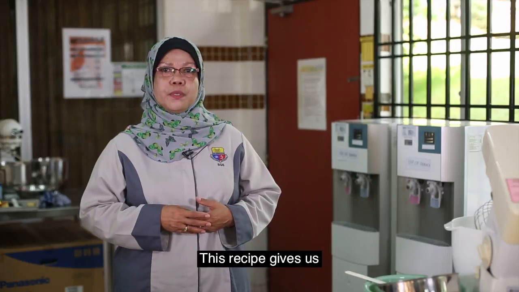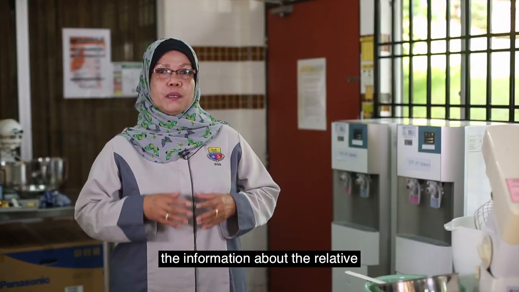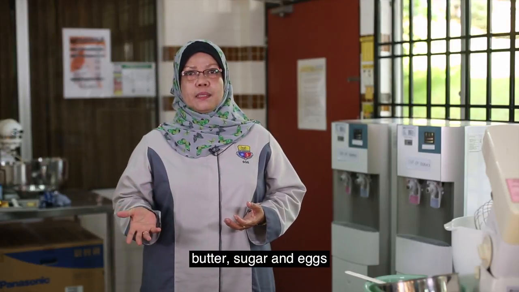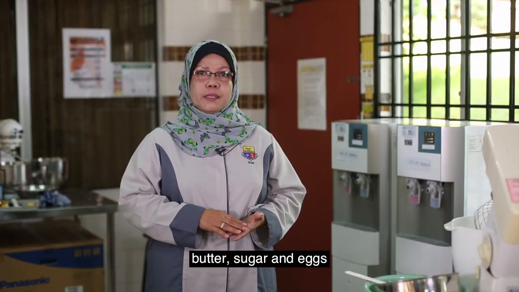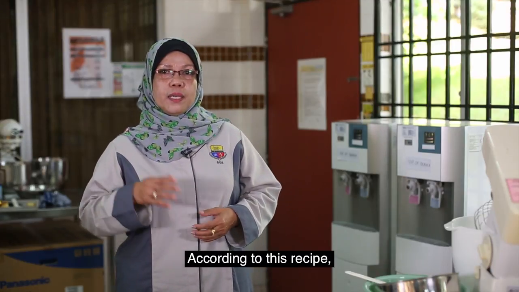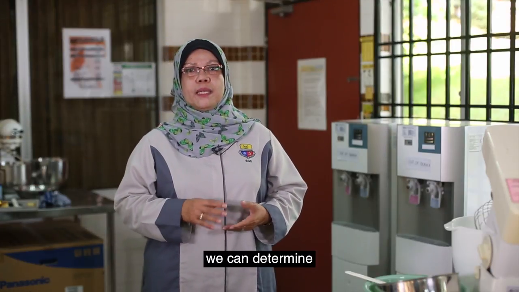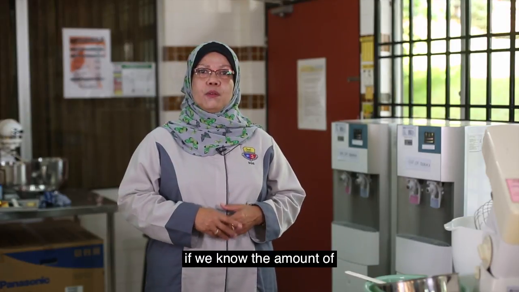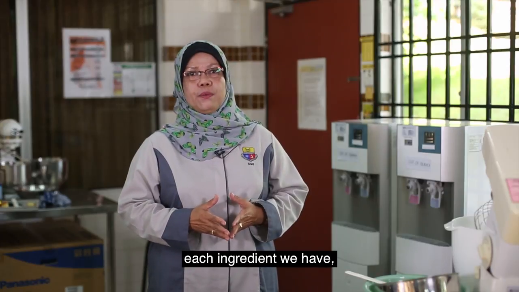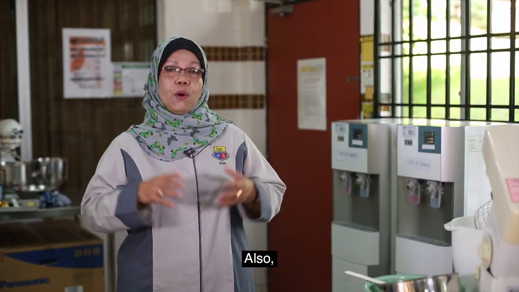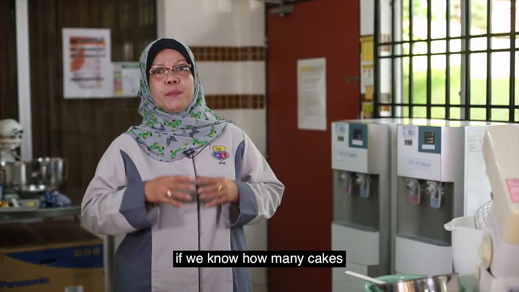This recipe gives us the information about the relative amounts of the ingredients, which are flour, butter, sugar, and eggs, and the product, which is cake in this case. According to this recipe, we can determine how many cakes we can bake if we know the amount of each ingredient we have, or how much we need to prepare for each ingredient. Also, if we know how many cakes we are going to make.